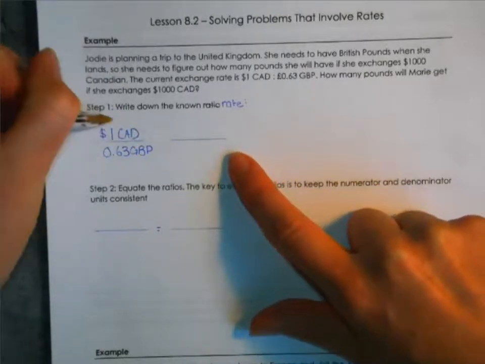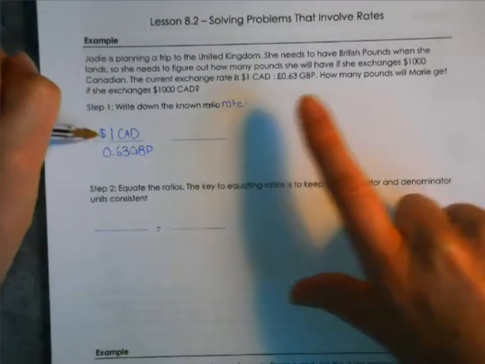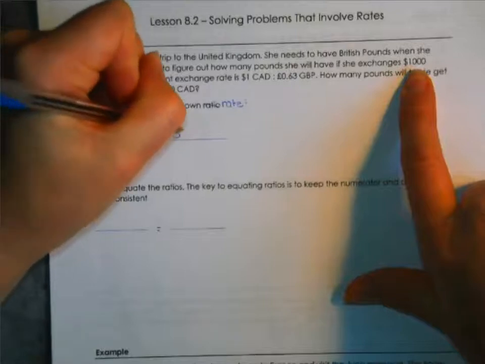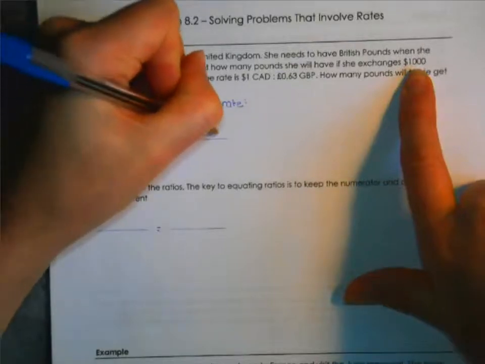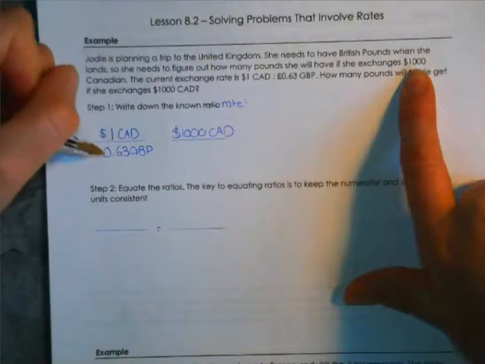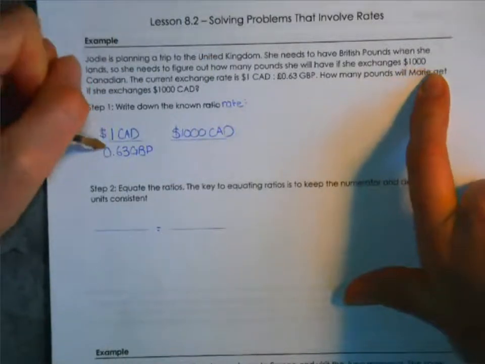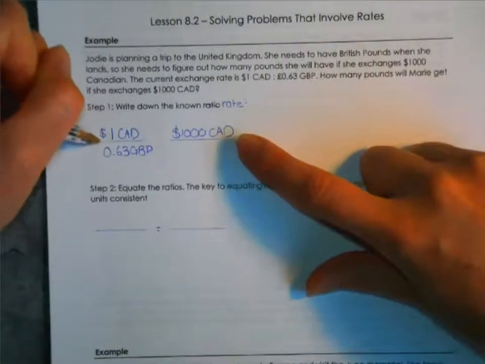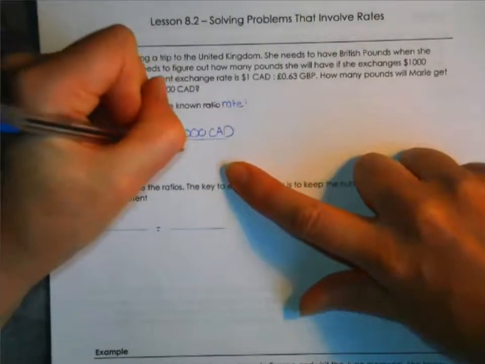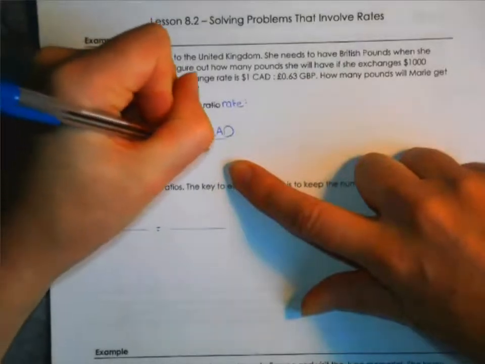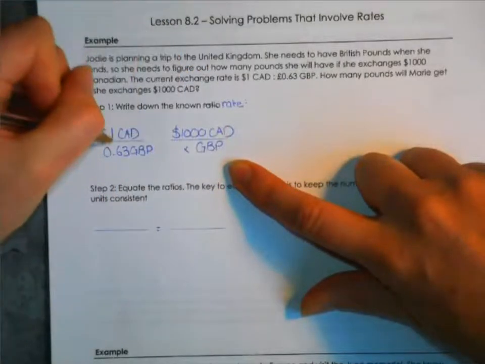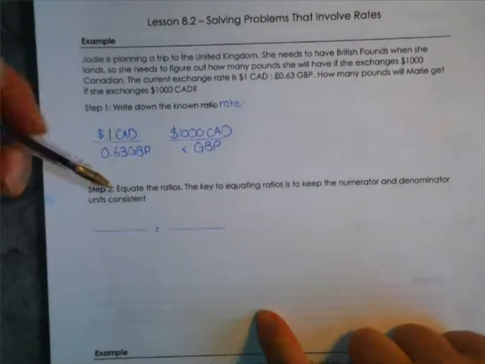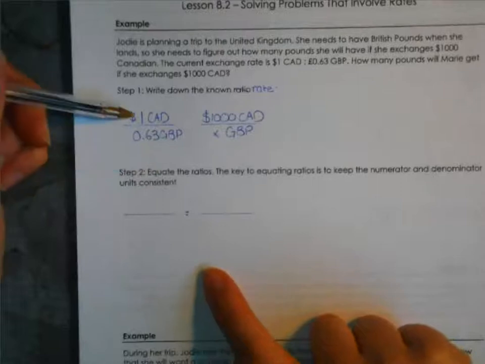So if I had $1 Canadian on top here, then I want to have my 1,000 Canadian on top as well. And because our rates are comparisons with each other, I'm trying to solve for X Great Britain pounds on the bottom, just the way we have the comparison set up over here, Canadians to Great Britain pounds.